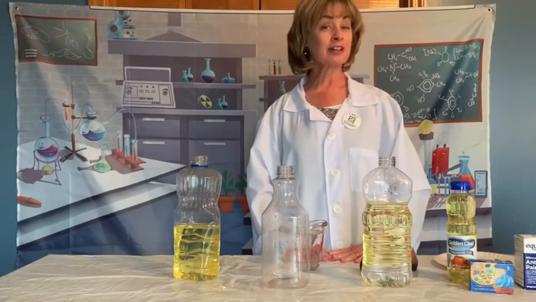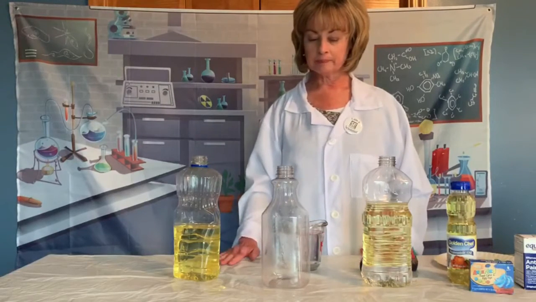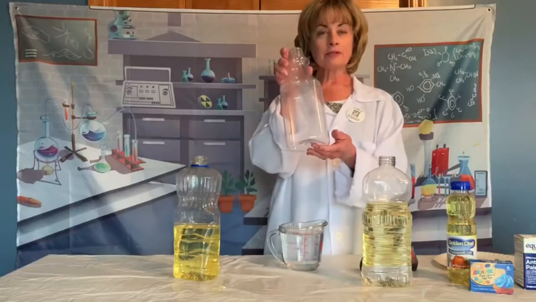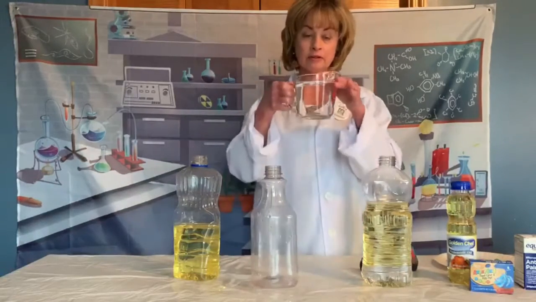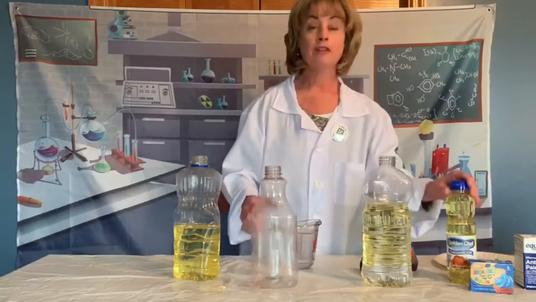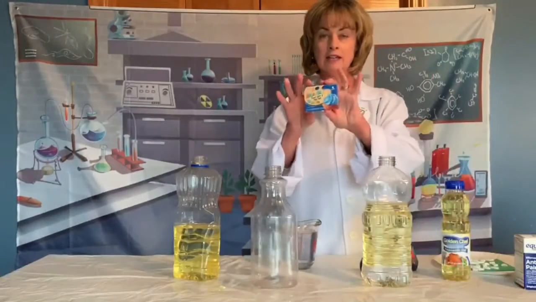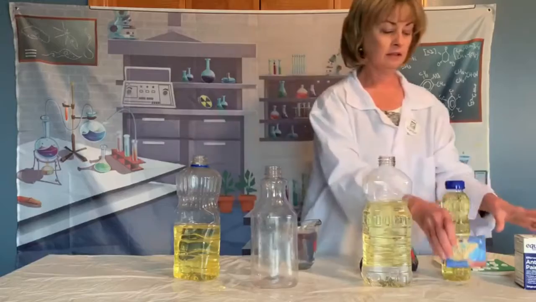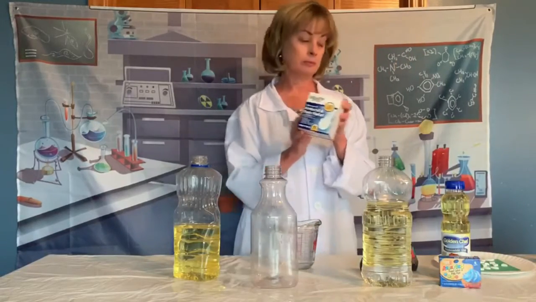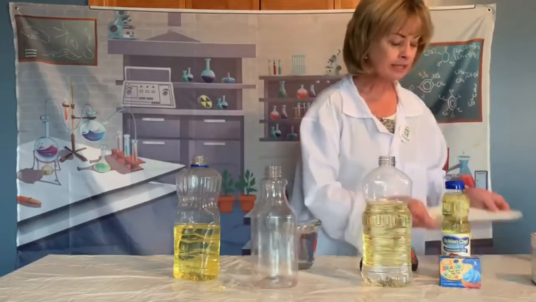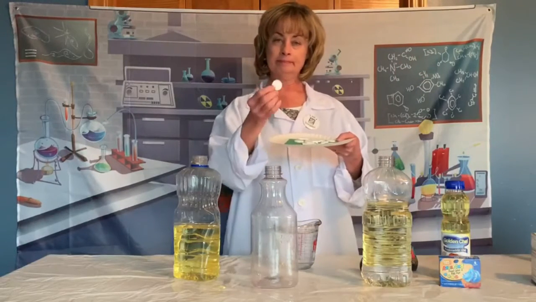So let's get started. What you'll need is something to cover your table, some empty bottles. You can have a big or a small one. Some water, vegetable oil, some food dye, and fizzy tablets, such as Alka-Seltzer. You want to take your fizzy tablets and you want to break them up. Here's the whole one.